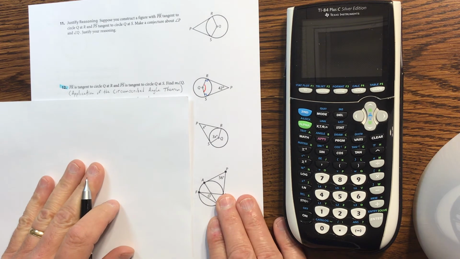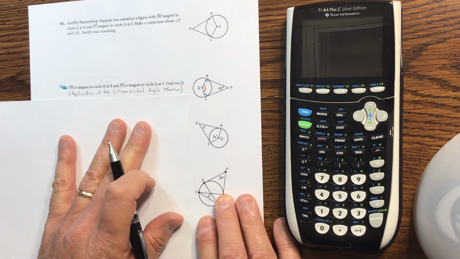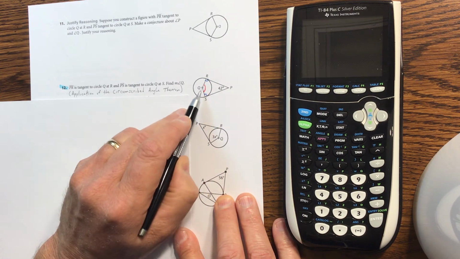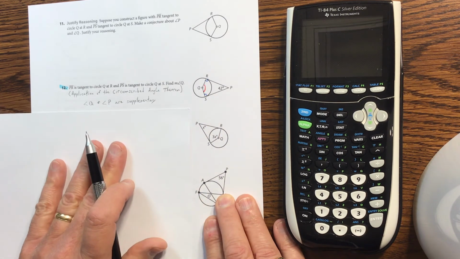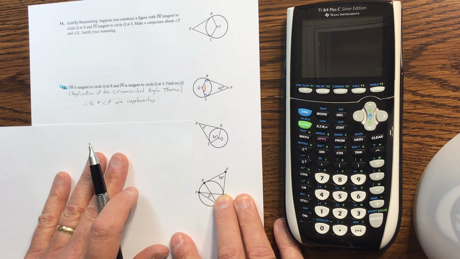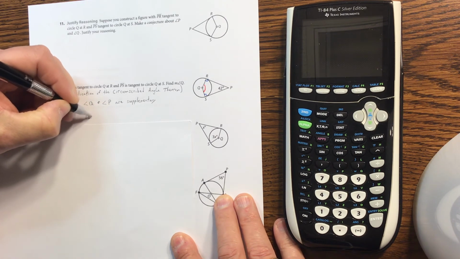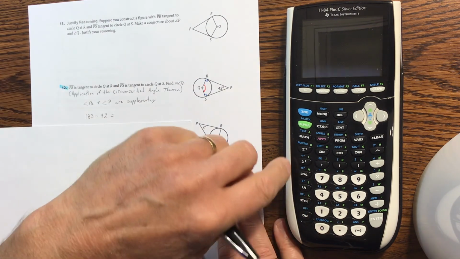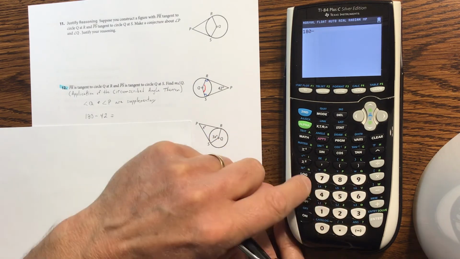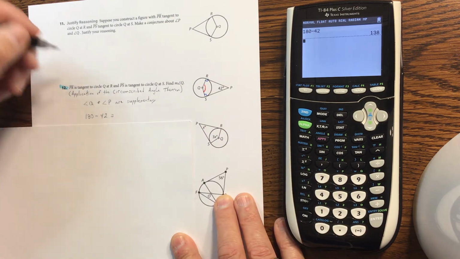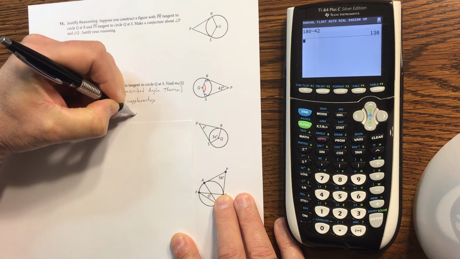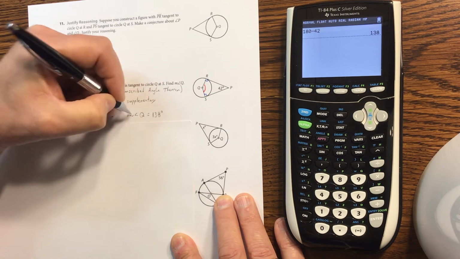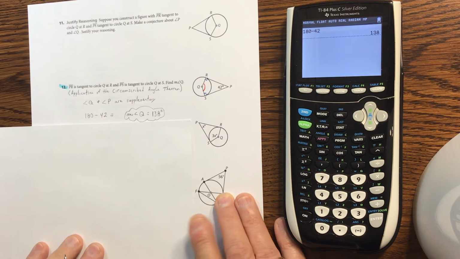Well, if we go back and use the circumscribed angle theorem, we know that angle P and the angle RQS, or just the angle Q, are supplementary. Okay, so all we've got to do, it's very simple, is take 180 degrees and subtract from that the angle P. Firing up our calculator, we will find that the measure of angle Q is 138 degrees. That is how you would do that one.